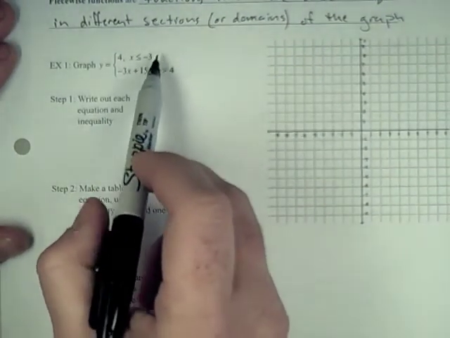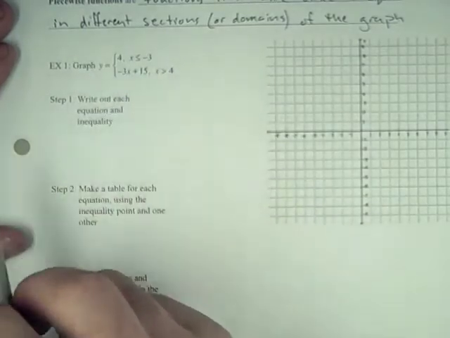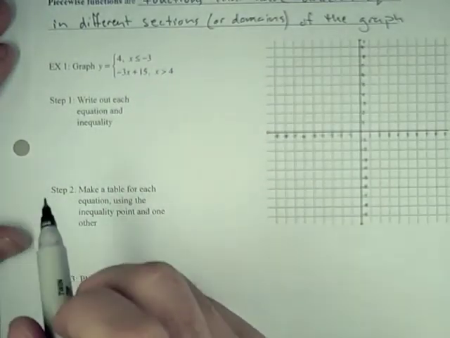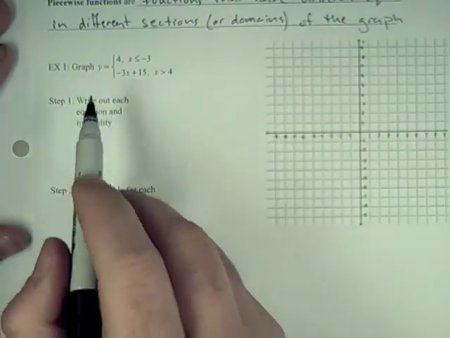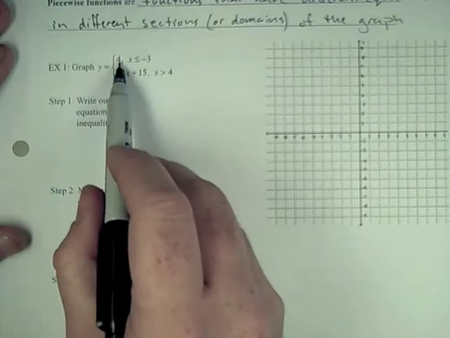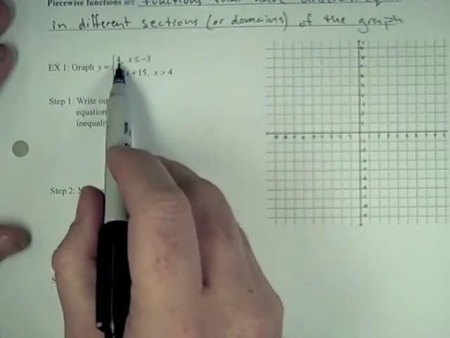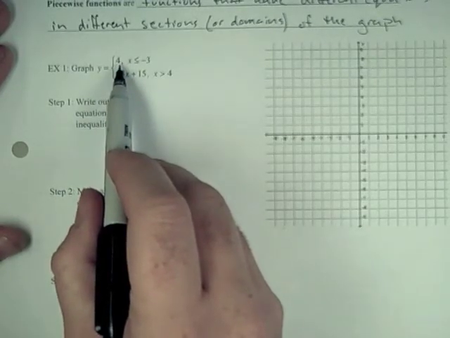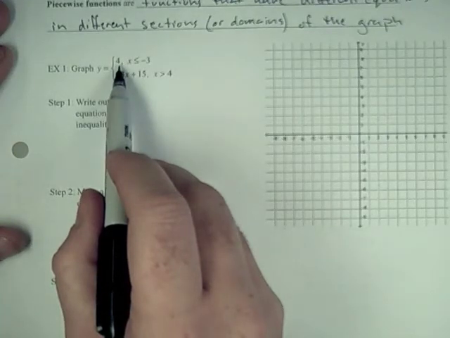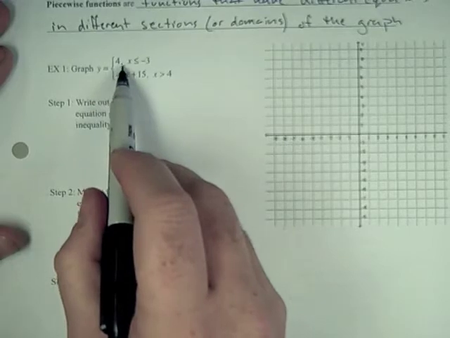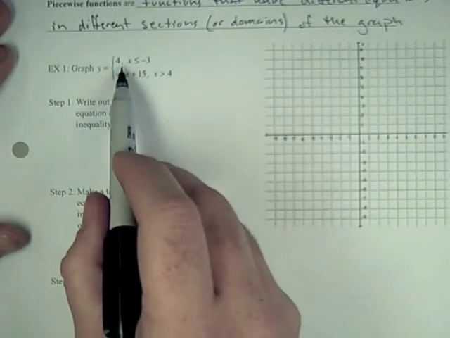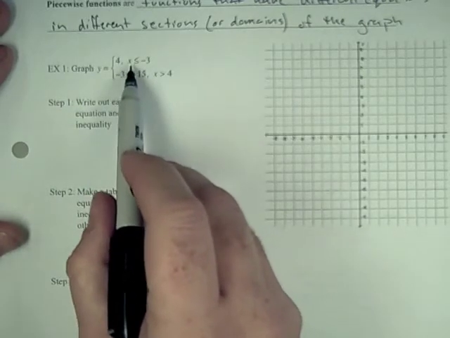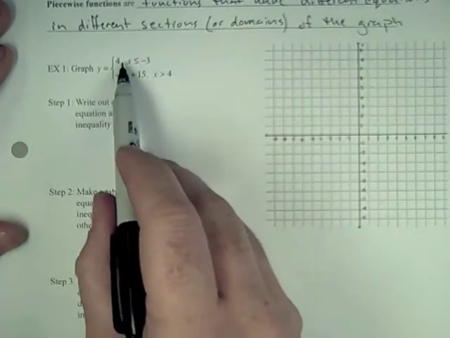you're given an equation something like this, and this is called piecewise notation. This particular piecewise function has two parts, one part and two parts. The first part, y equals 4, tells you the equation, and then the inequality here tells you in which domain this equation operates.